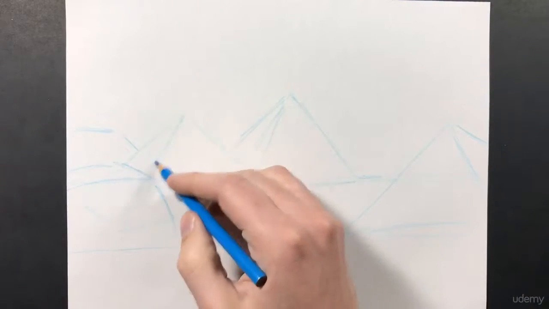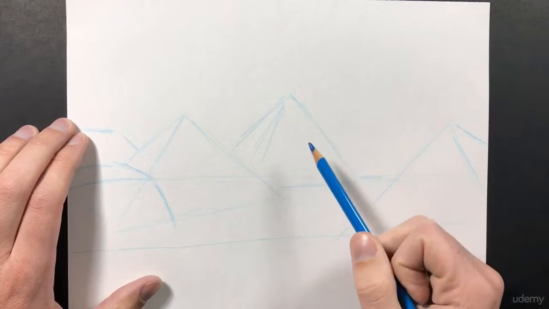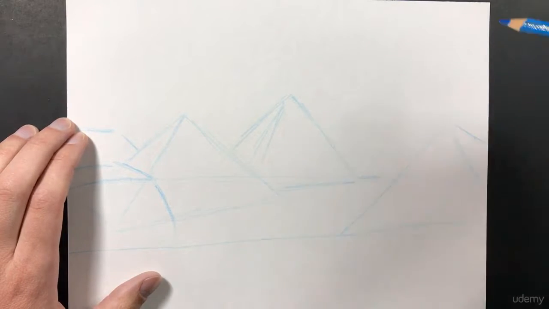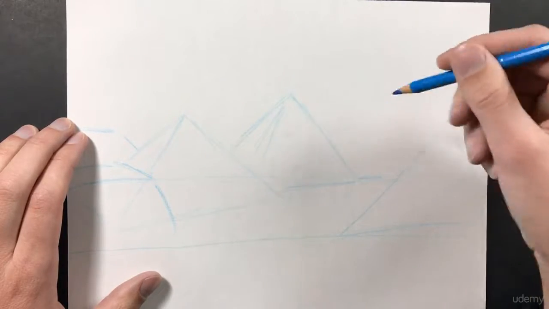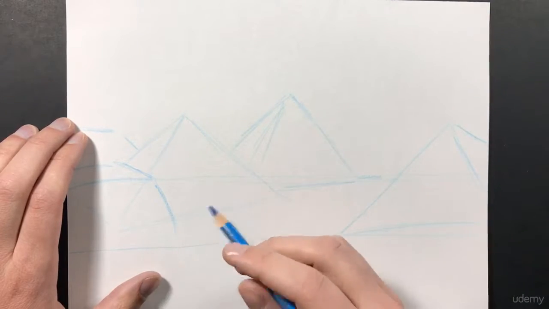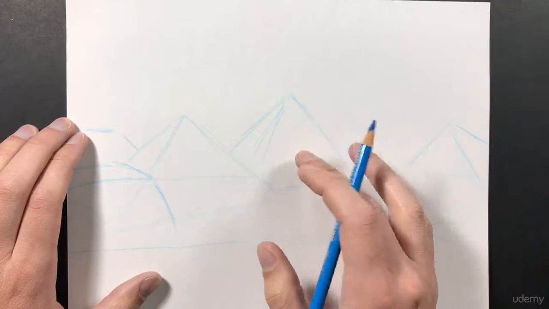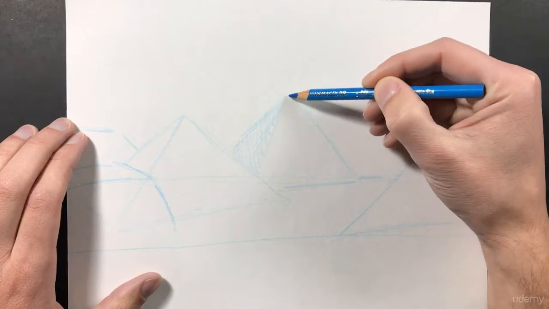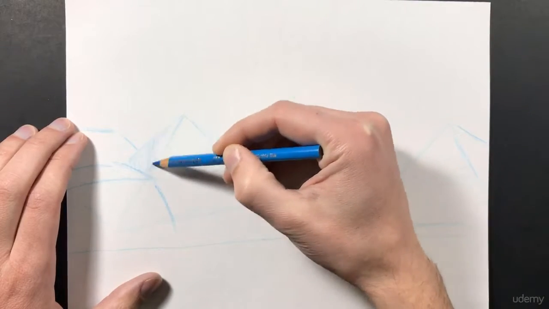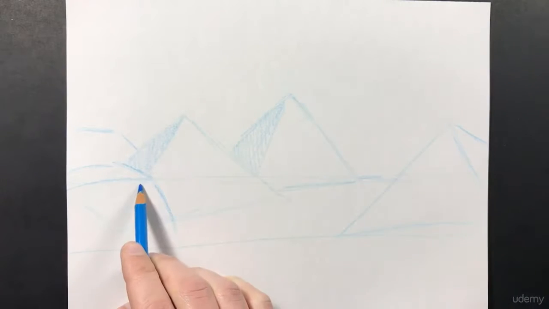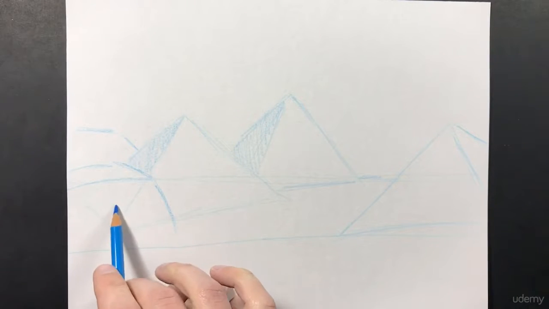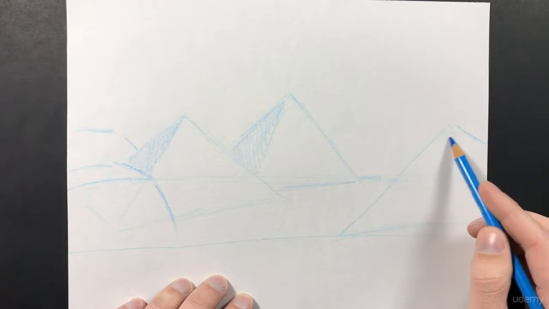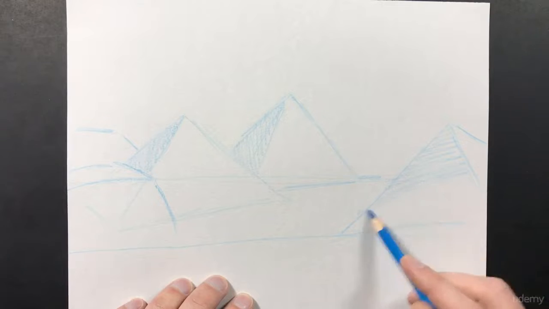The next thing we want to do is start adding in detail. So first off, I'm going to decide where my light source is coming from. I want to put my light source coming from up here down in this direction. So it's going to be hitting this surface and this surface as my highlights. I'm going to leave those bright white, and then shade in these side areas with my mid-tone. In this case, both of these are going to be my highlighted areas. Same with this background one. And with this one, I can shade this side with my mid-tone.